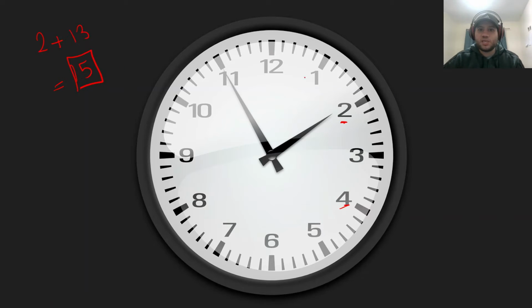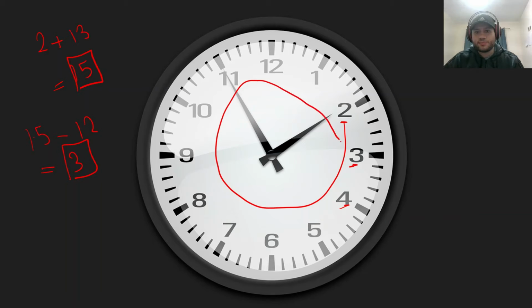So what is it here? Well, in order to find this out, we'll basically have to take out a full cycle, which is 12 hours, from this in order to figure it out, right? So 15 minus 12 is equal to what? 3. So after 15 hours from 2, I'm going to land at 3, right? Like this. Okay? And this is where the modulo operator becomes useful.